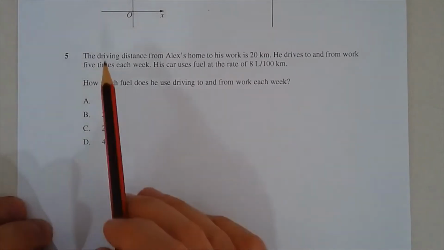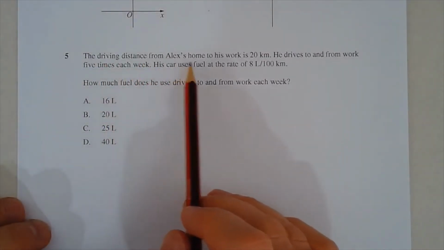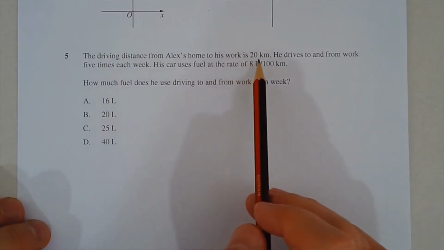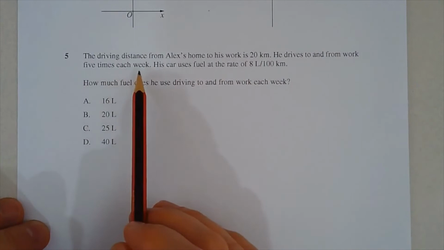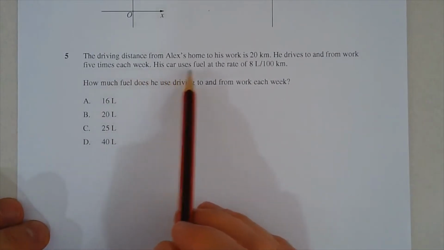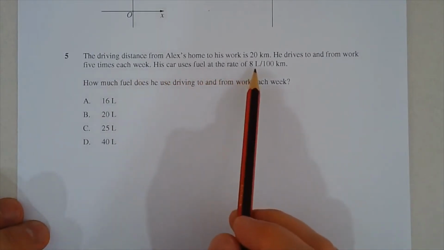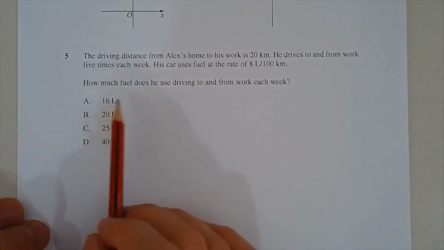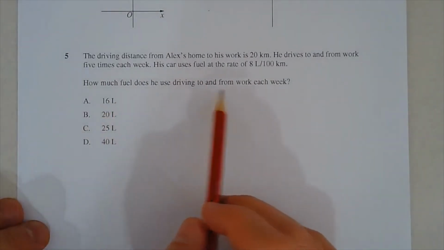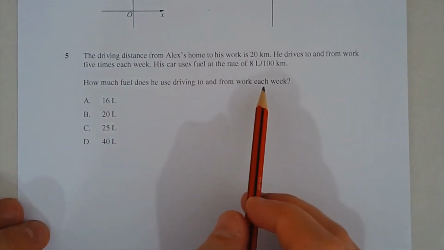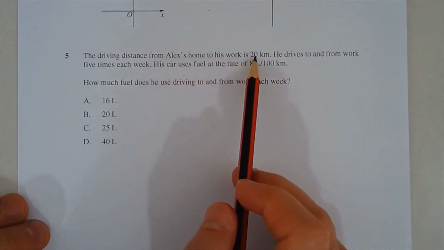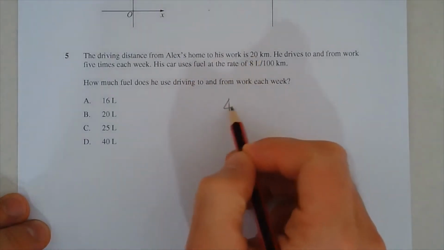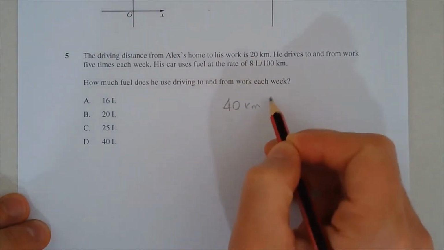Question 5. The driving distance from Alex's home to his work is 20 kilometers. He drives to and from work 5 times each week. His car uses fuel at the rate of 8 liters per 100 kilometers. How much fuel does he use driving to and from work each week? So each day, Alex is going to be driving 40 kilometers: 20 kilometers to work, 20 kilometers back home.